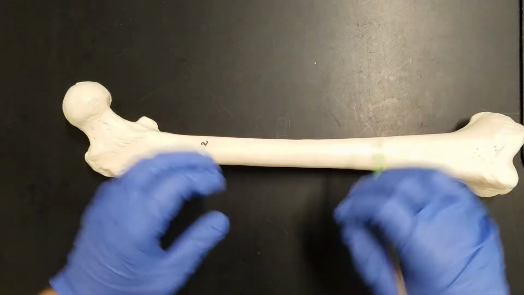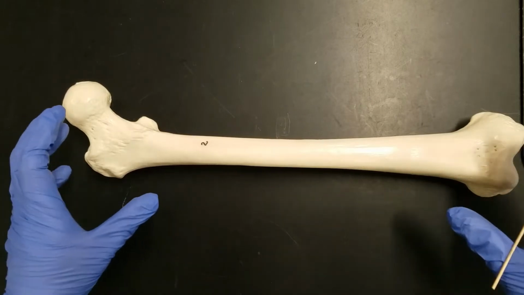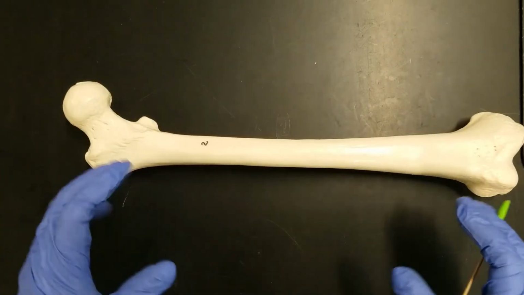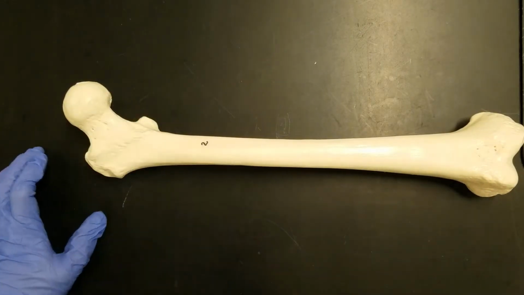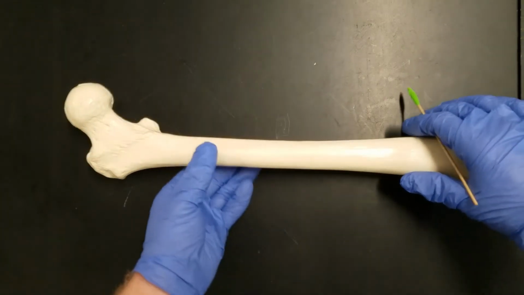In this video, we're going to be talking about the landmarks of our femur. Remember, the femur is the sole bone in the thigh, and it's the longest and strongest bone in the human body. We're going to start by looking at the features that can be found up at the proximal end. That's the hip end of the femur.